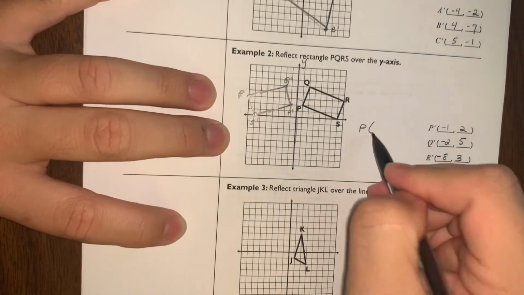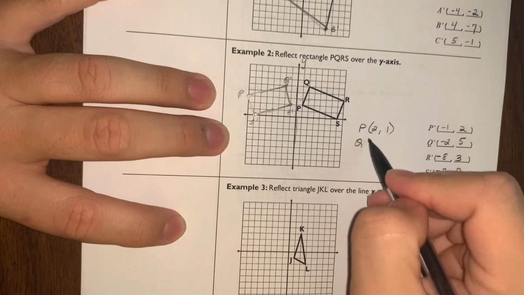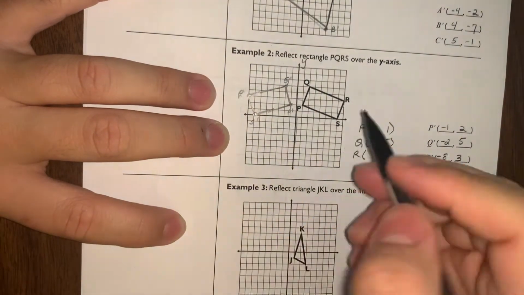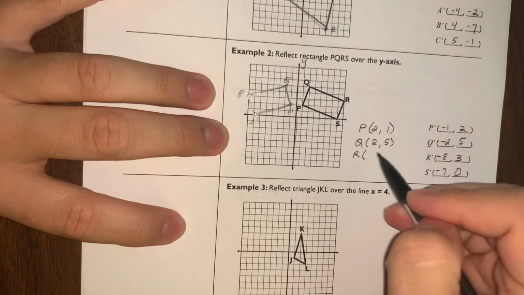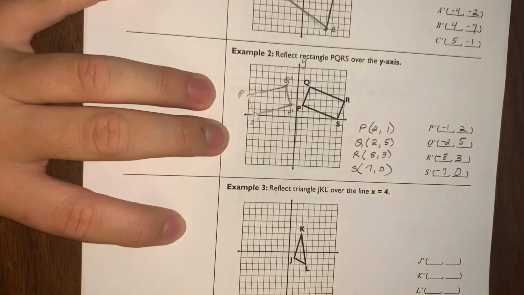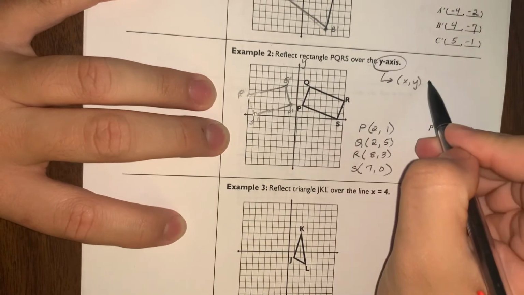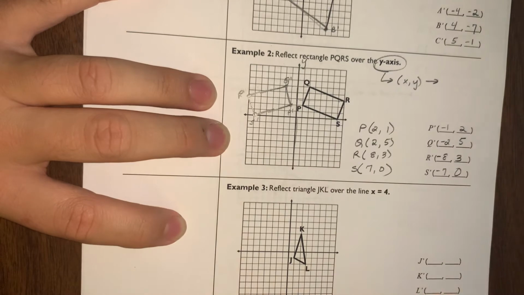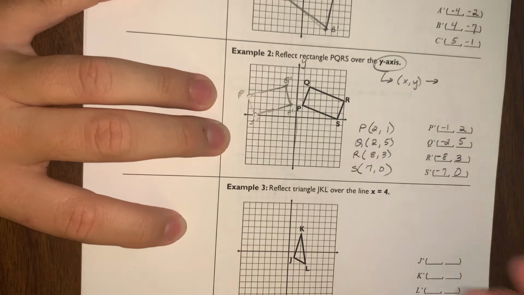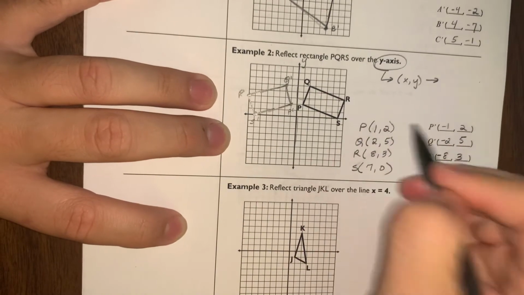So if I look at my original points, my original P was 1, 2. Sorry, that was my mistake. My original Q was 2, 5. My original R is 8, 3, and my original S was 7, 0, right? So if I wanted to come up with a rule for the y-axis, what essentially they're doing is they're getting the original coordinates of the x and y's.